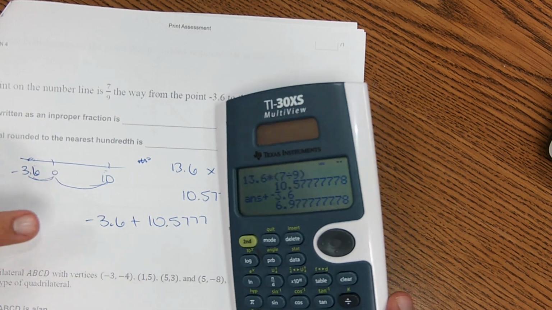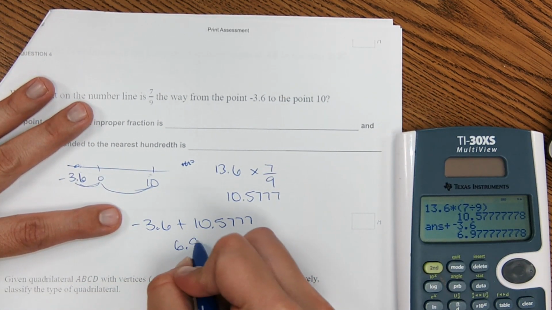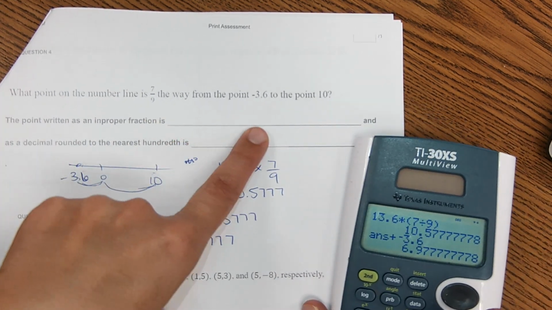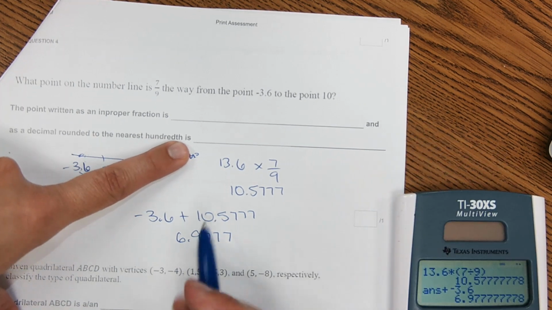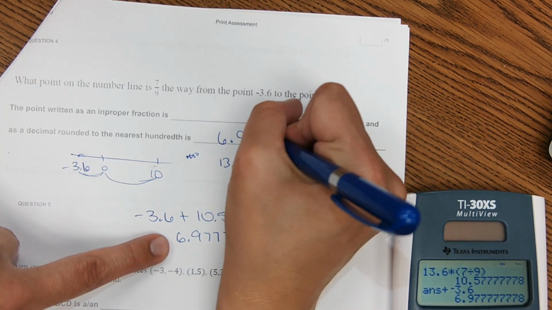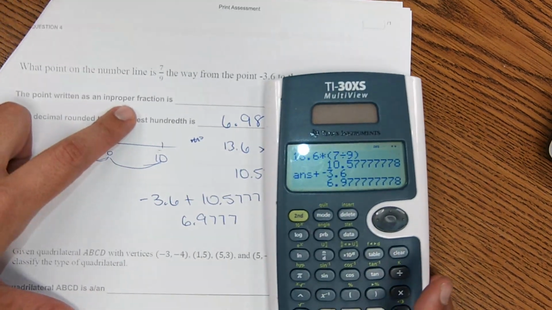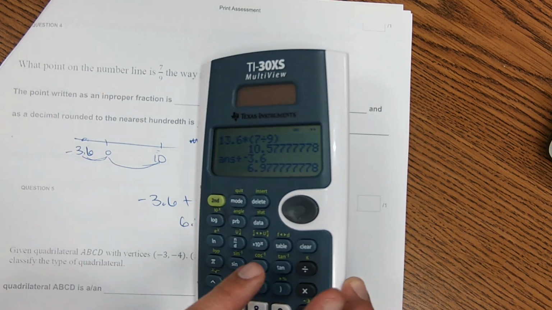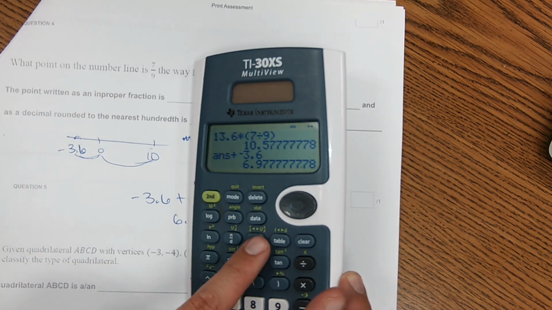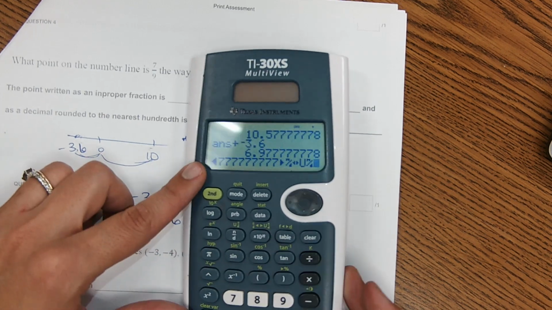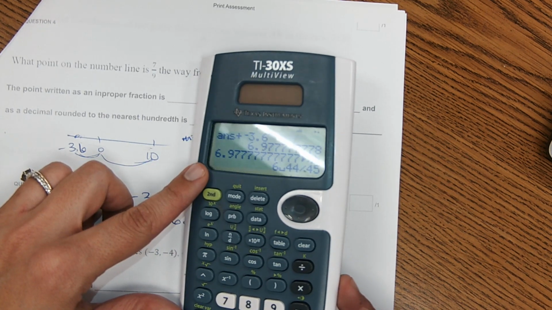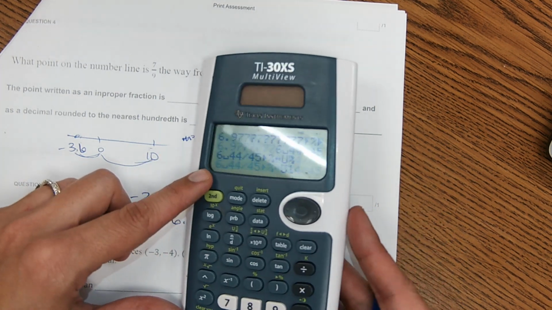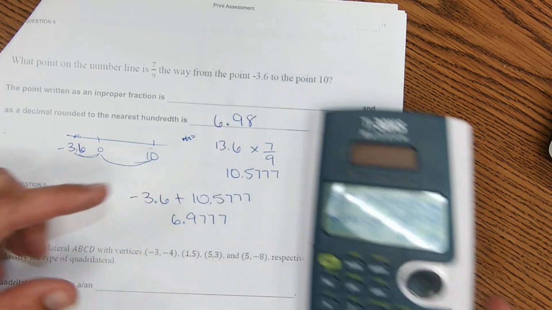And this is where my point would be: 6.9777 repeating. The point written as an improper fraction is blank, and the decimal rounded to the nearest hundredth. So the decimal would be 6.98. And as an improper fraction, I'm actually going to use the calculator to change it into an improper fraction. Let's see. So I have these buttons here. I'm just going to click them and see if I can get it to work. 6 and 44 over 45. Let's see if I can click it one more time. And there's the improper fraction, 314 over 45.